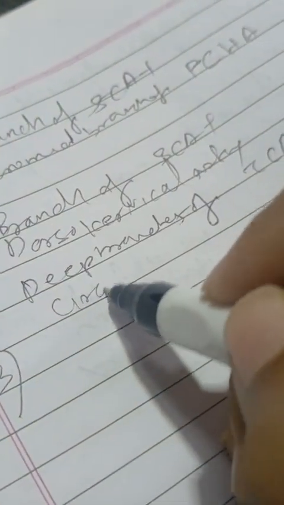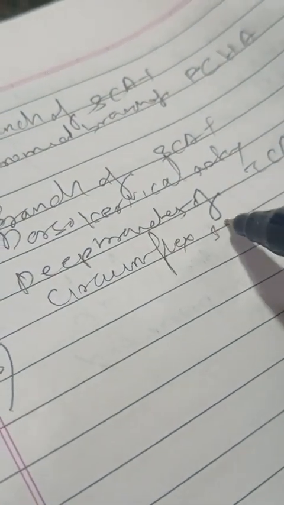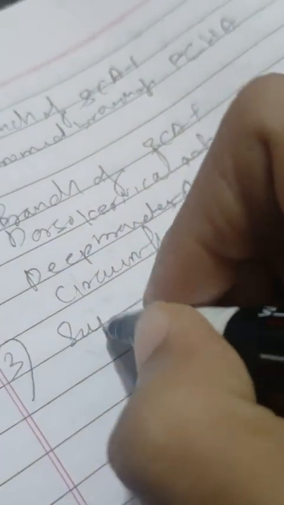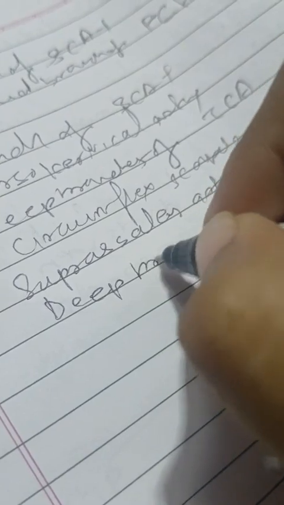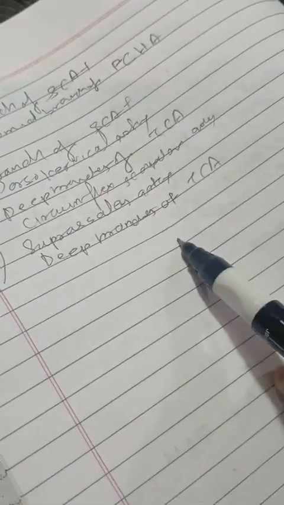And the third anastomosis is between the circumflex scapular artery and the suprascapular artery. So guys, that's the three anastomoses.